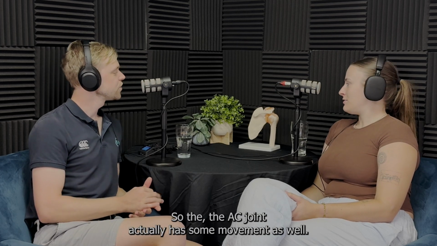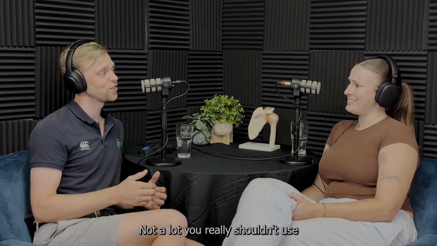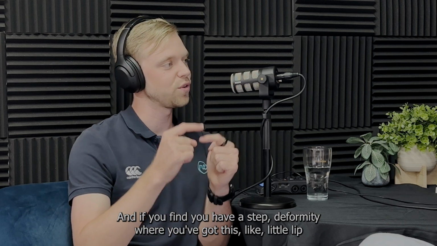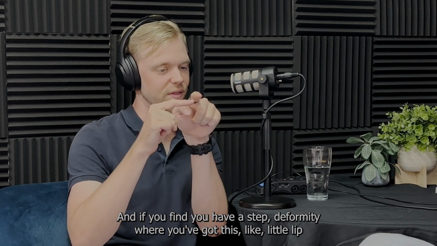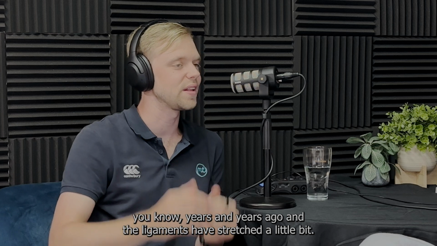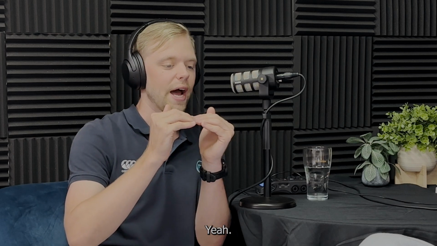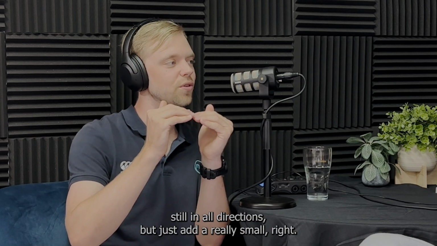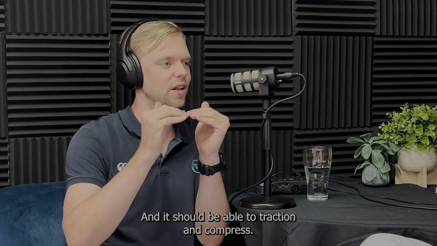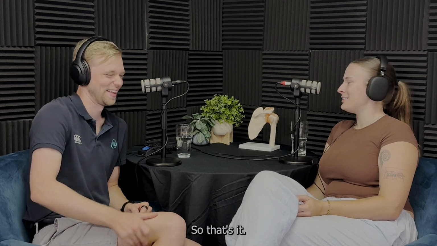You can do everything. So the AC joint actually has some movement as well. Not a lot, and it really shouldn't have heaps. If you find that it does, you've got a problem. And it should be level. If you find you have a step deformity where you've got this little lip in the AC joint, you've probably had an injury years and years ago, and the ligaments have stretched a little bit. They typically don't come back to their original shape if they've been stretched. But the AC joint should move still in all directions, just at a really small rate. Normally just up, down, forwards, backwards, and it should be able to traction and compress. So it's much easier than the actual shoulder. That's an easy one.